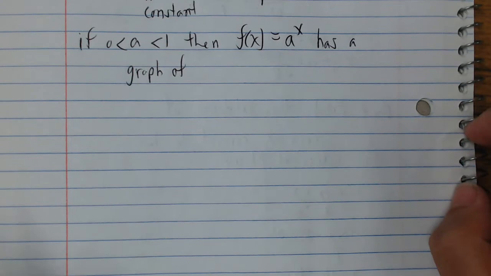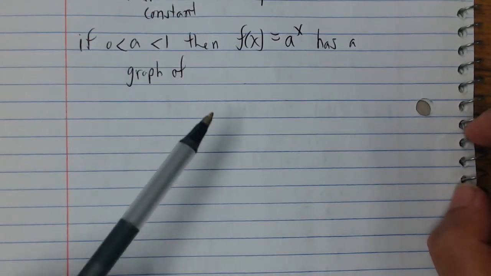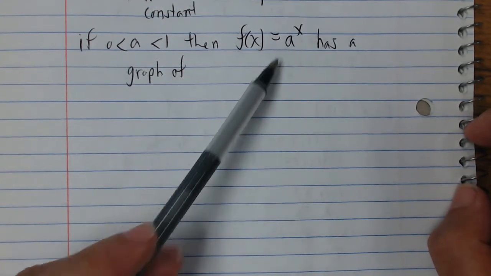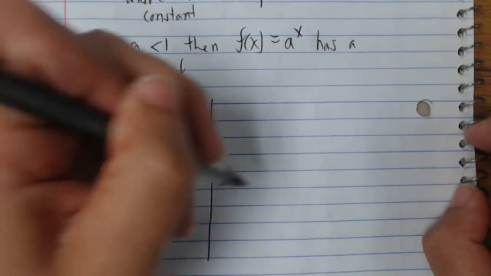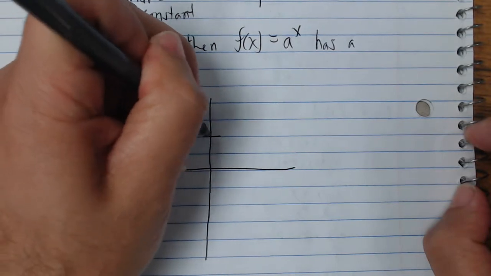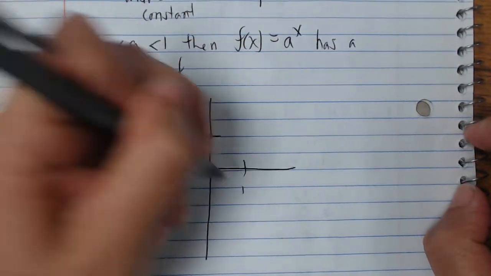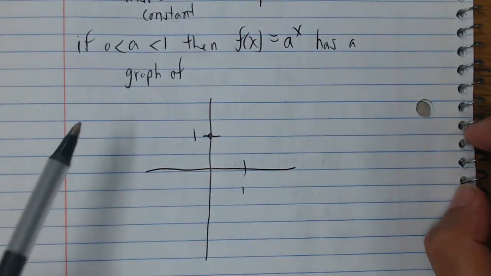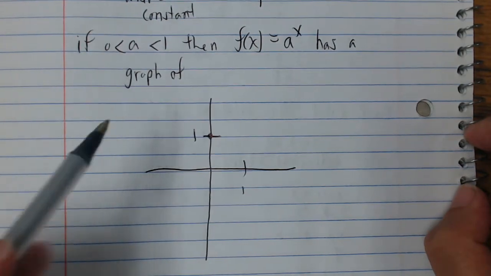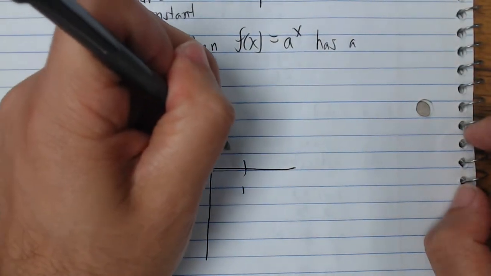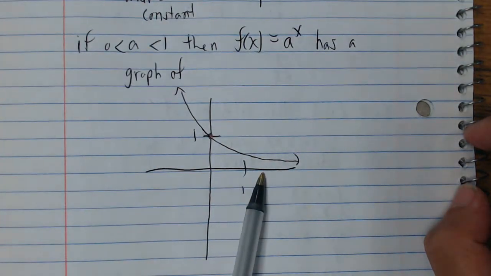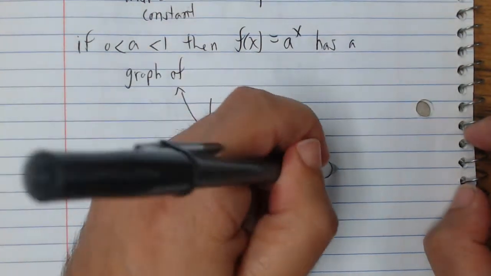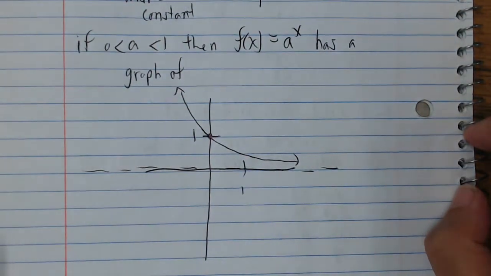If a is between 0 and 1, as x becomes larger, the y values become smaller. So it has that downward look to it. At x equals 0, y will be 1. At x equals 1, the y value will be a, which is a number between 0 and 1. So it'll be something like that. The further you move along, this gets closer and closer to 0. And we have a horizontal asymptote at 0. And this just increases really quickly that way.